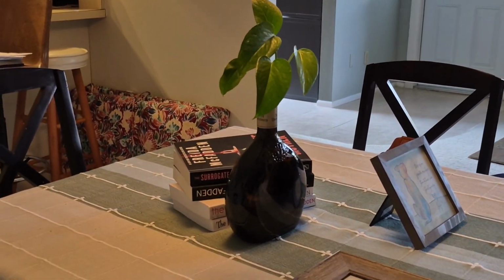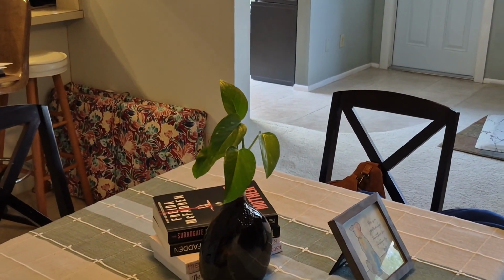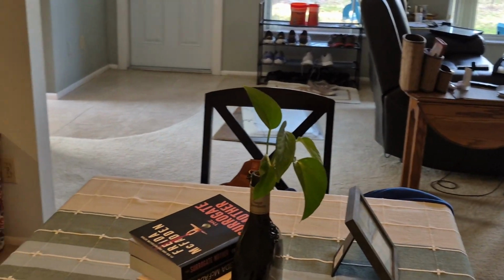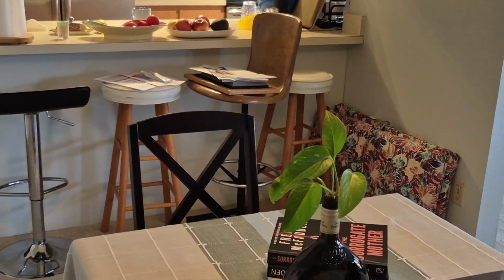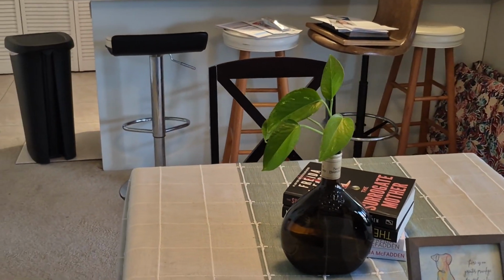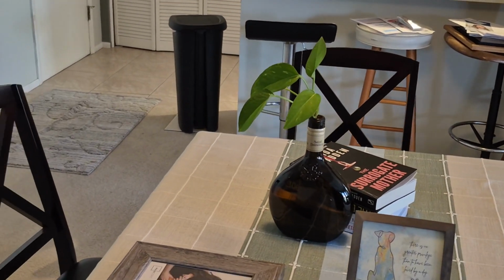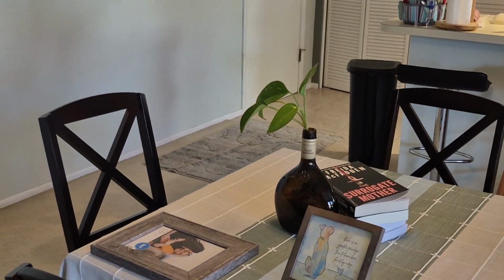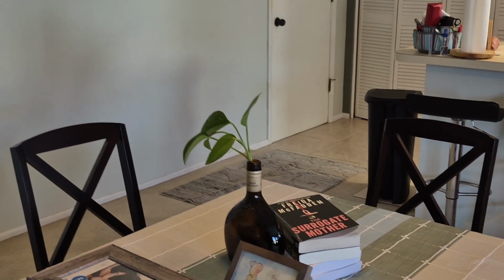You can do it from a very low angle like this. You can do it from above, and walk around. Just look for the shapes that you're seeing. In this case, the bottle and the flowers, the book, the frames, and once we walk around, we think, okay, I kind of like this light better, and you go for it.